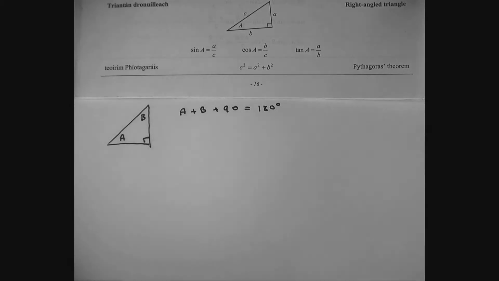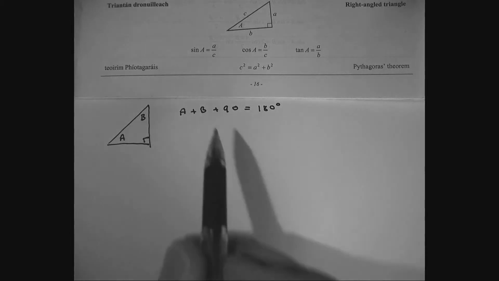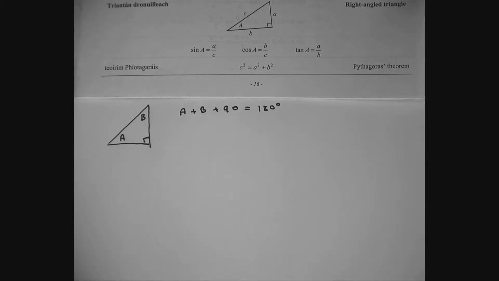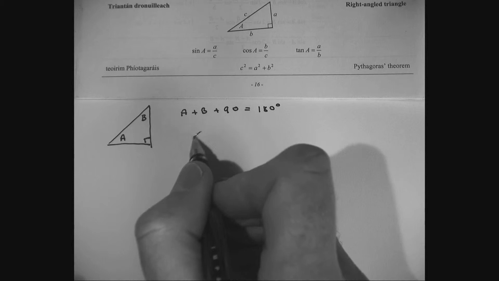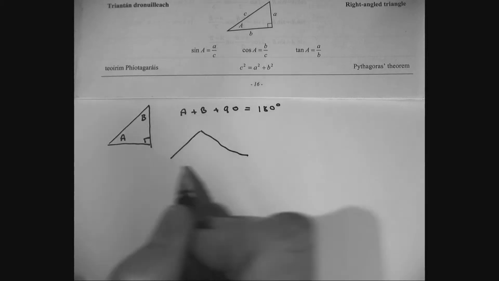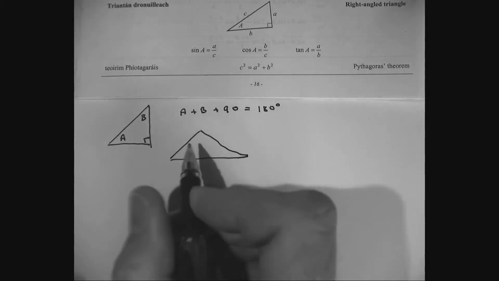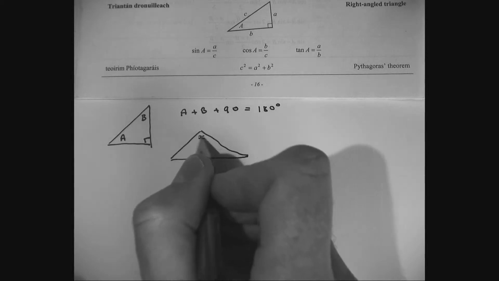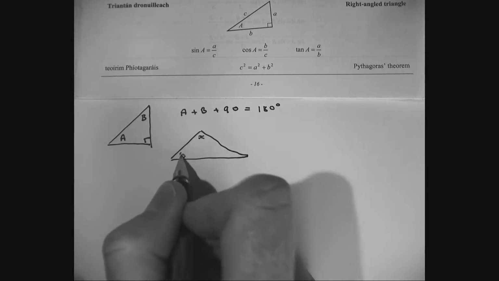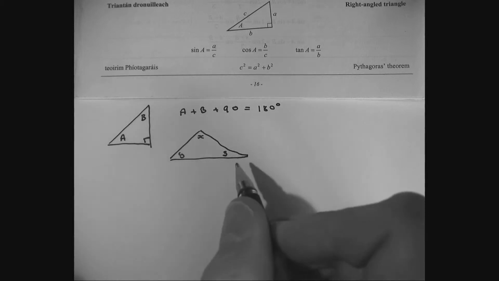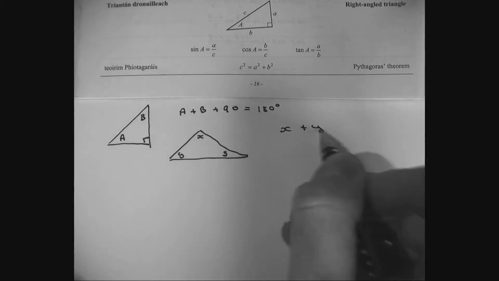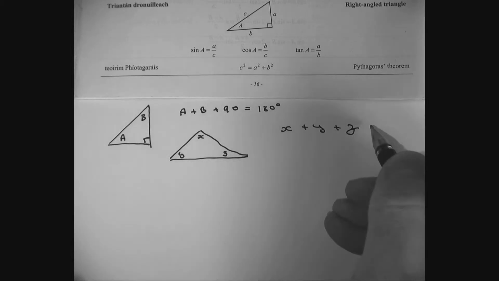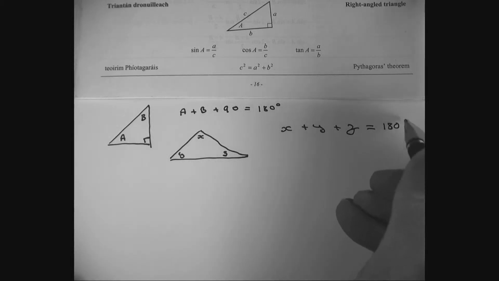This is true for all triangles. If they do not add up to 180 degrees, then you've either made an error or it is not, in fact, a triangle. It is true for all triangles, even triangles that are not right-angled triangles. If we take this triangle here with angles X, Y, and Z, if I add them up, X plus Y plus Z must equal 180 degrees.